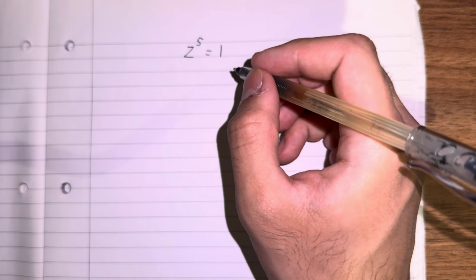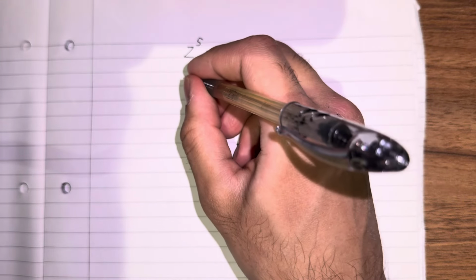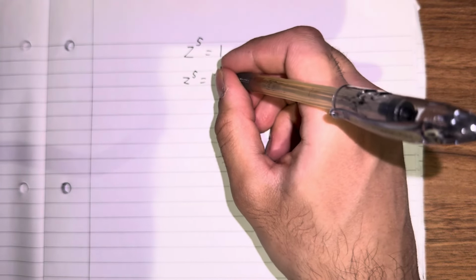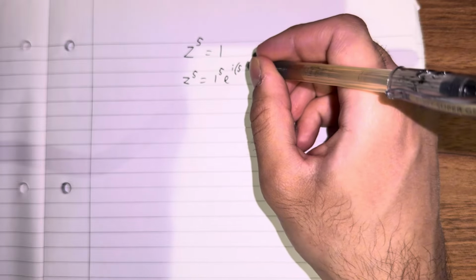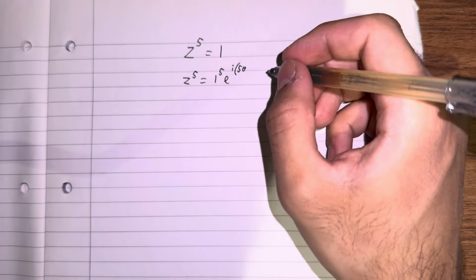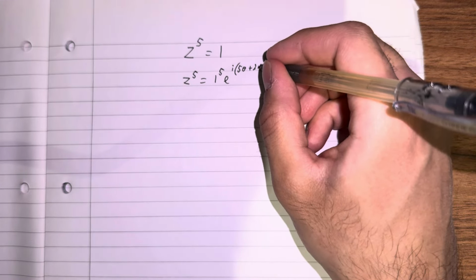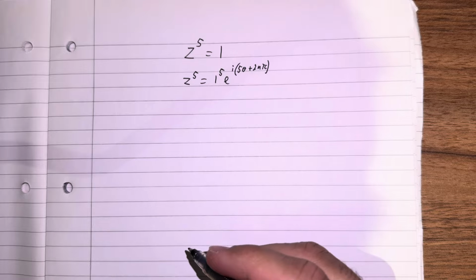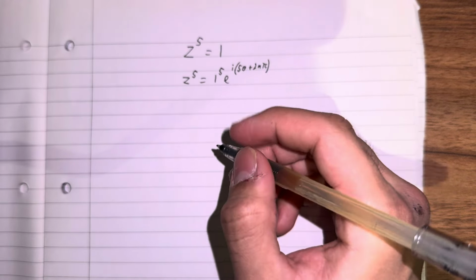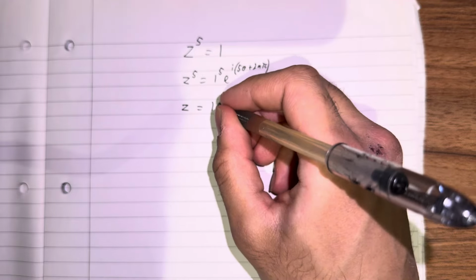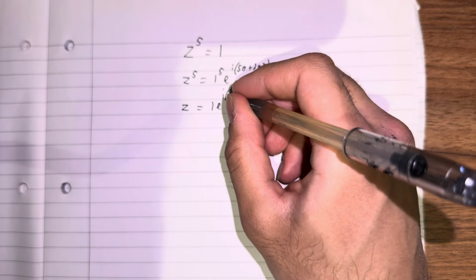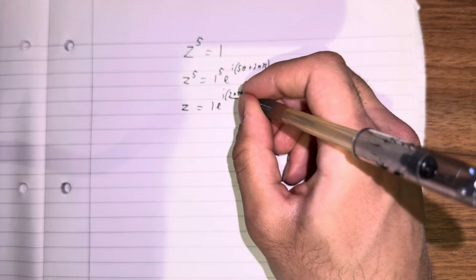So here we've got our equation, z to the 5 equals 1. So again, we're going to write it in Euler form, and then we're going to add the 2n pi at the end. So z to the 5 equals 1 to the 5 times e to the i times 5 theta, but theta is equal to 0 in this case, plus 2n pi. Okay, now we take the fifth root of both sides. So z is equal to 1 times e to the i times 2n pi over 5.